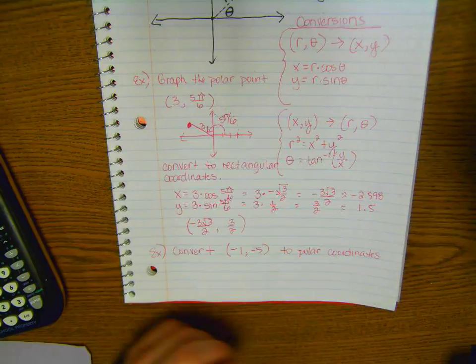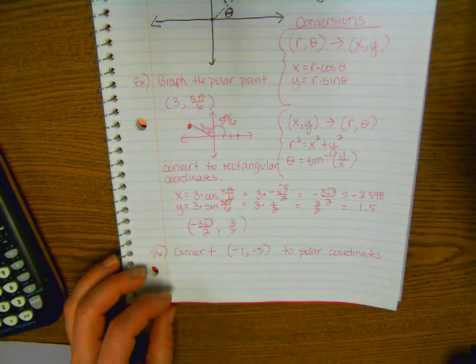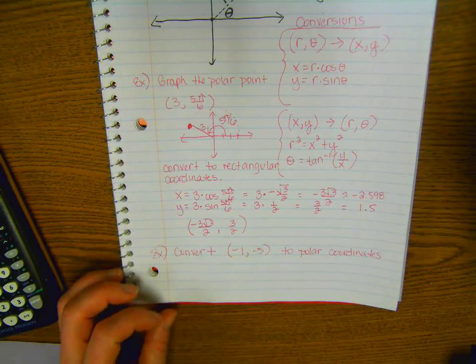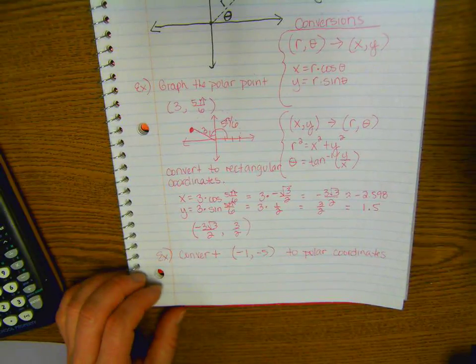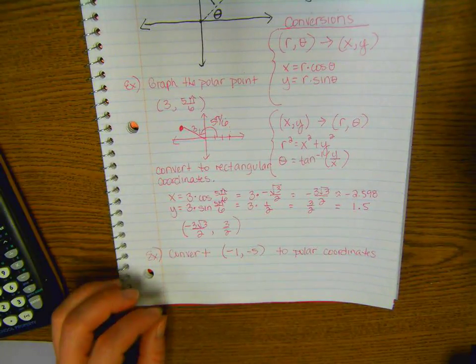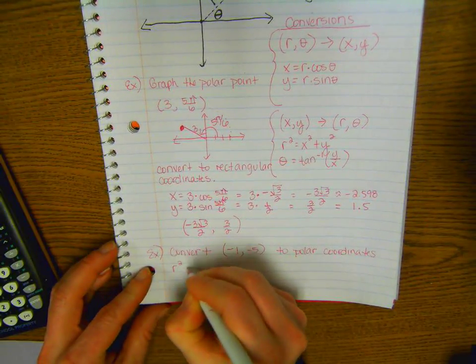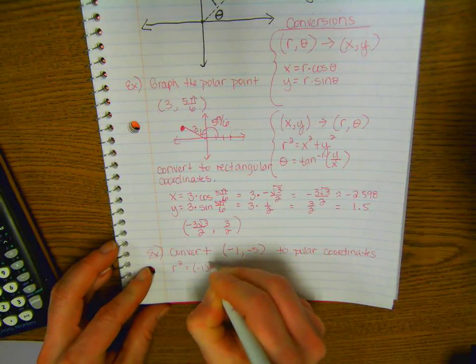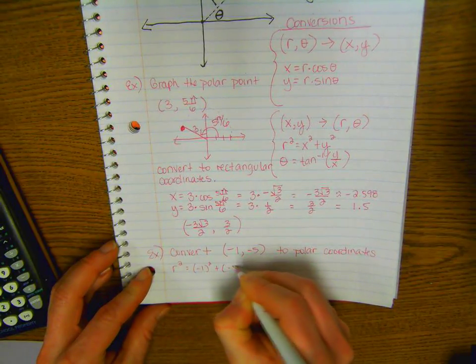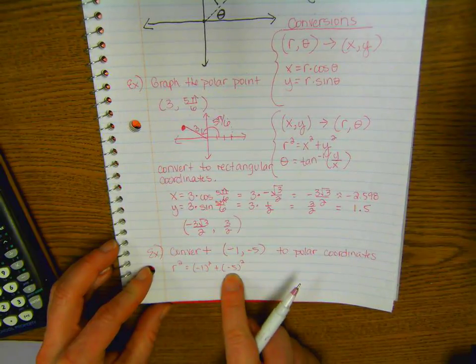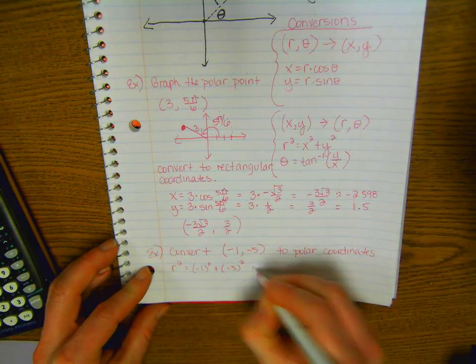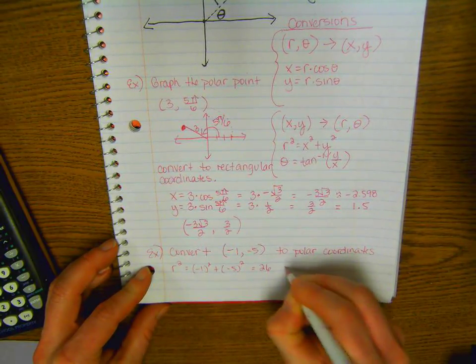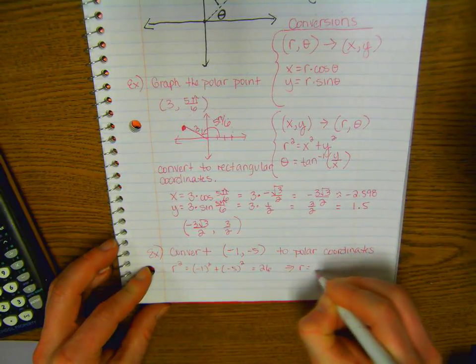Alright, so what are we going to do? We need to find r and theta. Yep, r squared equals negative 1 squared plus negative 5 squared. 1 plus 25. R squared is 26, which means r is the square root of 26.